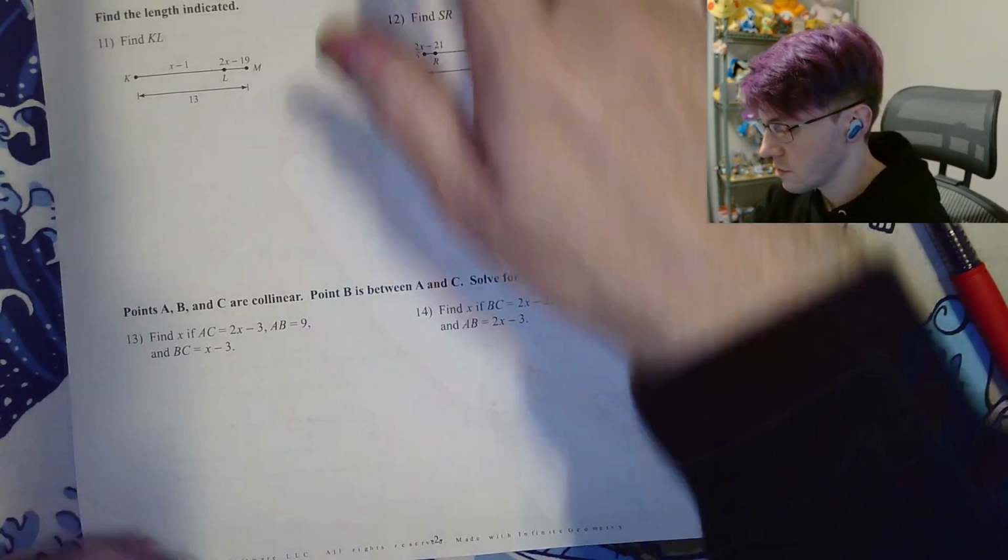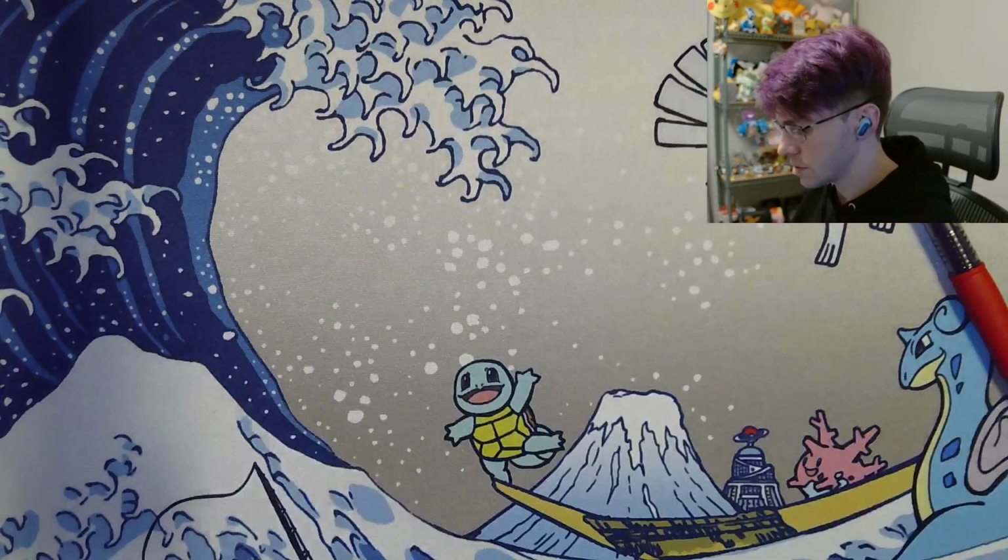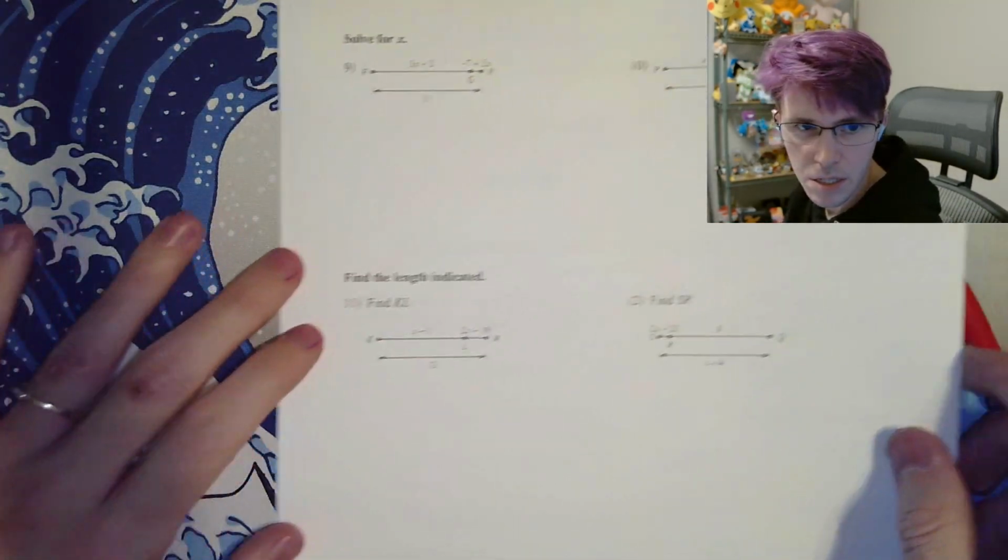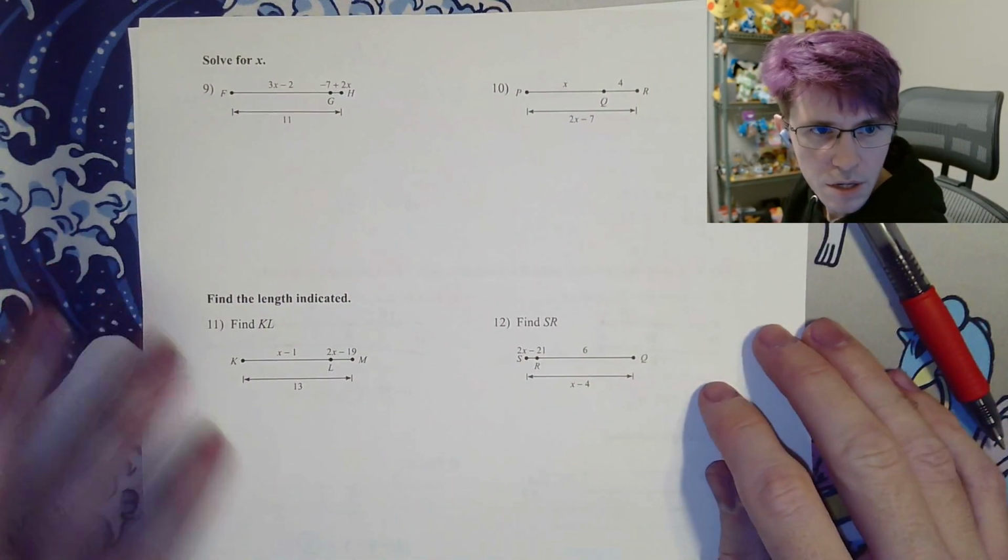So now, for me, this is on the back. I don't remember if I printed it double-sided, if yours is. I probably did. But here we go.